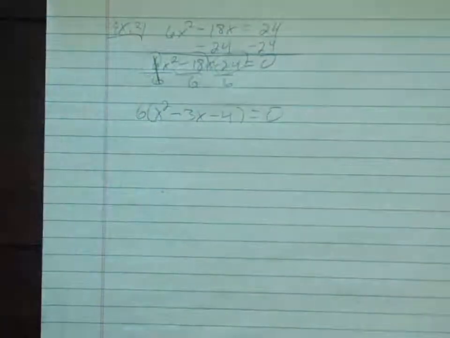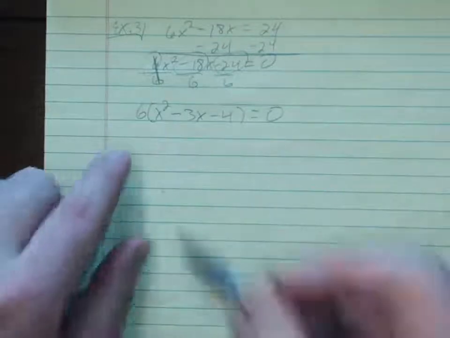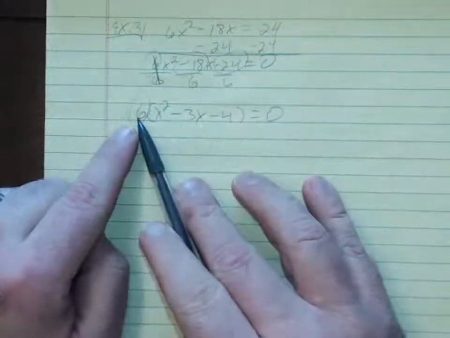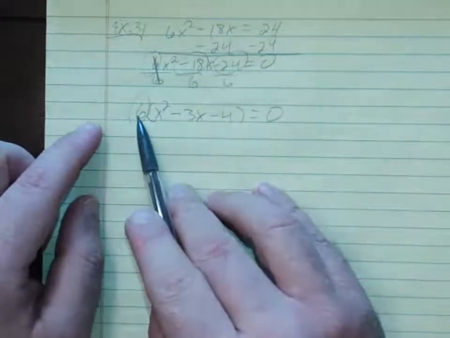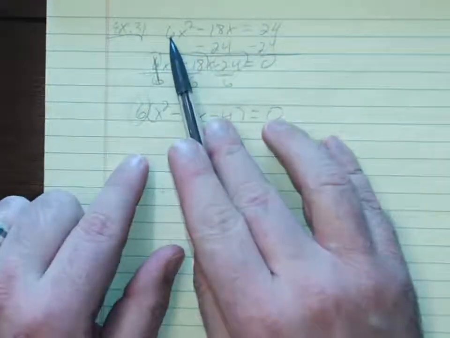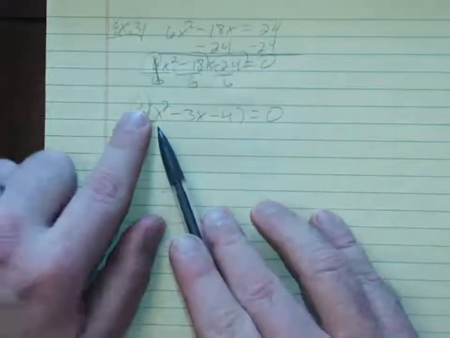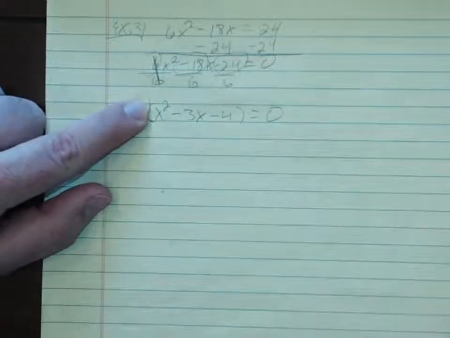You may recall we did some greatest common factoring. When you do that, this is still part of the mix. It's still one of the factors, but you don't need to worry about including it in all that solving stuff. So we went from these bigger numbers, 6, 18, and 24, to now technically 1, negative 3, and negative 4. Much easier to work with.